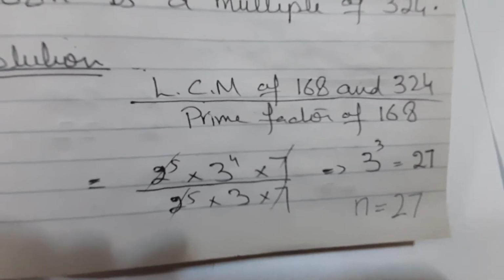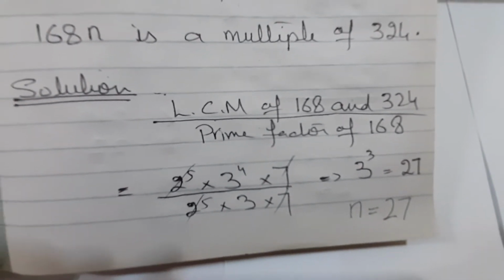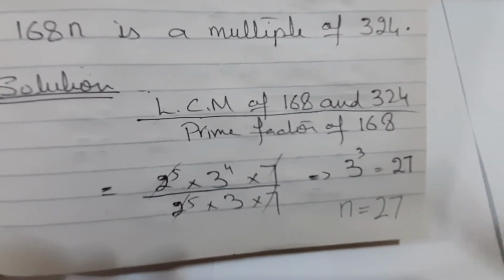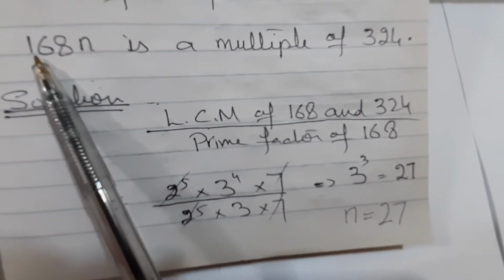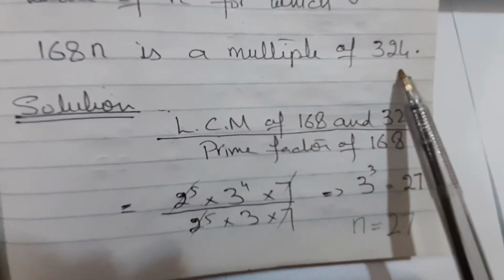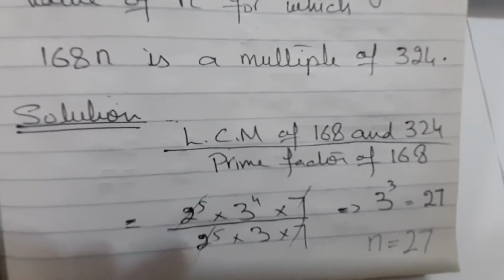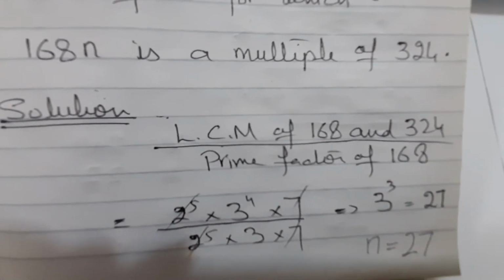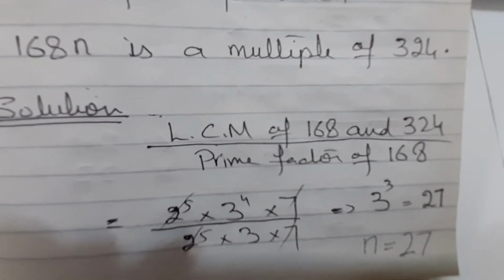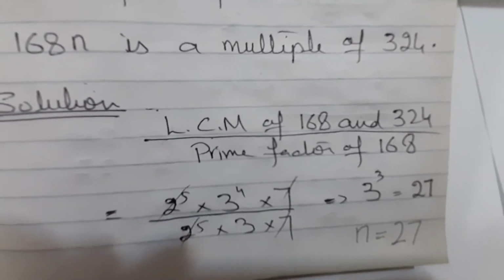So the smallest value of n is equal to 27. Now if you want to check on the calculator, just for yourself right now, as in the exam you don't have time, you do 168 multiplied by 27 and divided by 324, and you will get an integer, which means the remainder is 0. So it proves that the answer you get from here is a multiple of it.